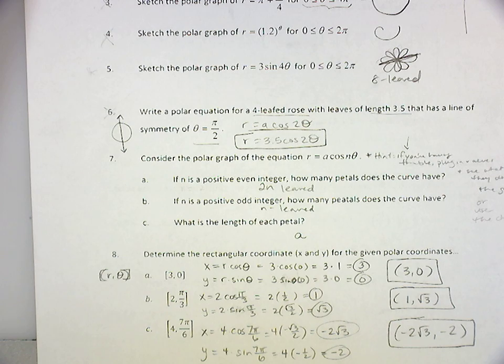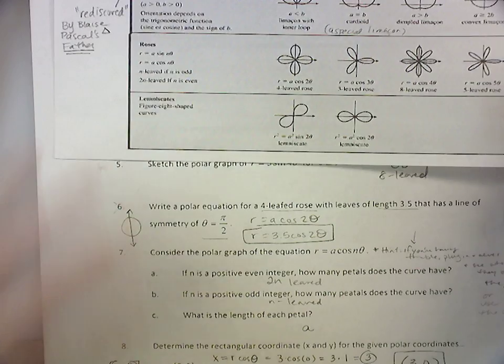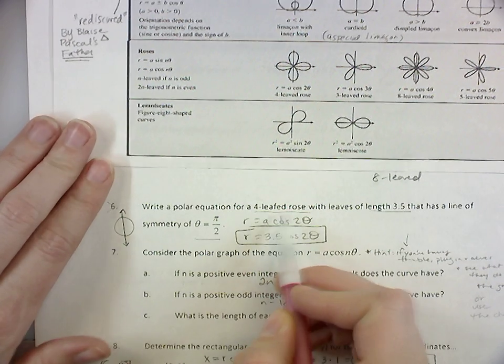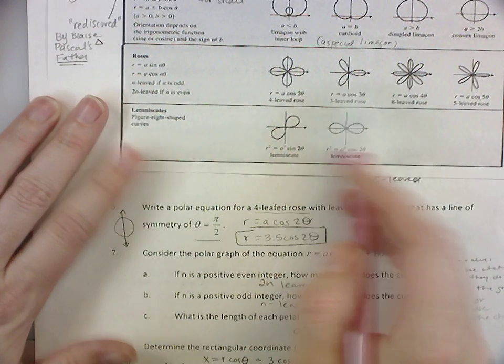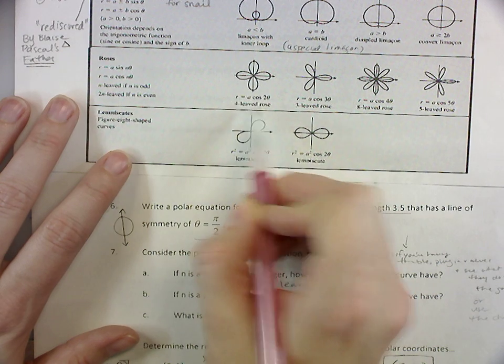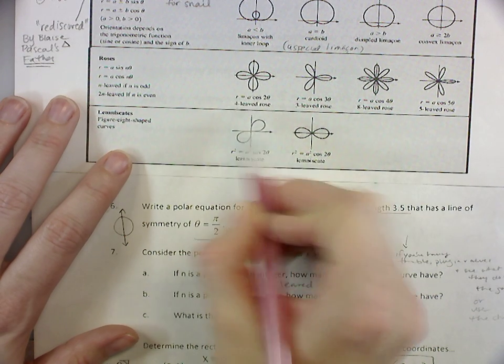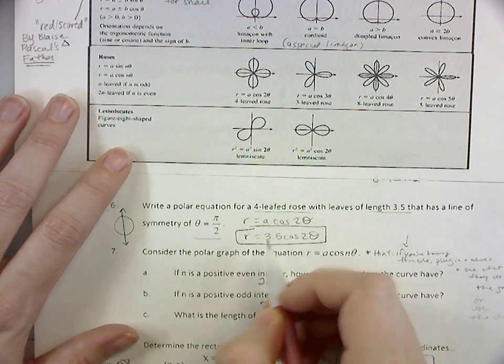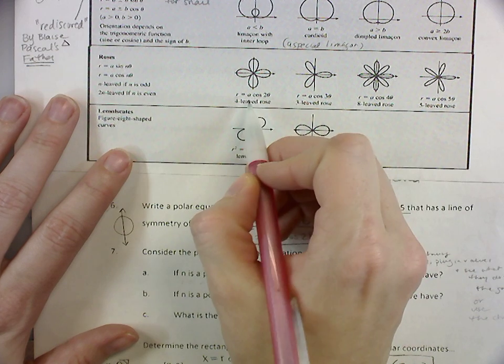Okay, so that chart on page 2 of the common polar curves. Okay, so if we use that chart, that's going to help us. So first it said a 4-leaved rose. So if I look at my roses here, 4-leaved rose is going to have this form here. Okay, so then I can just use the same thing.